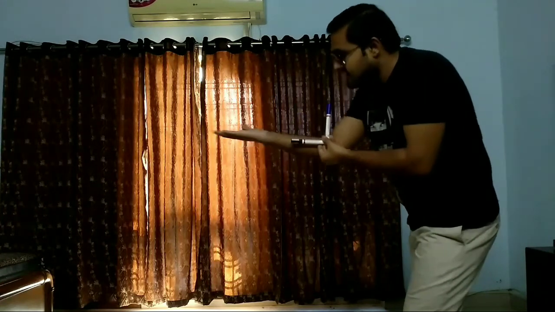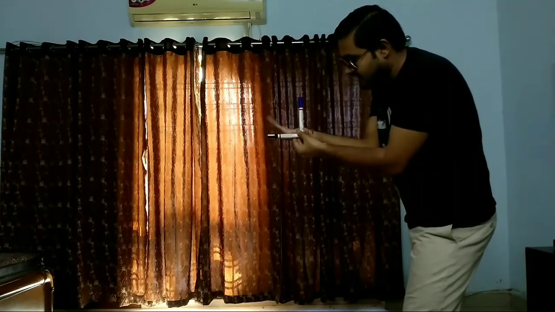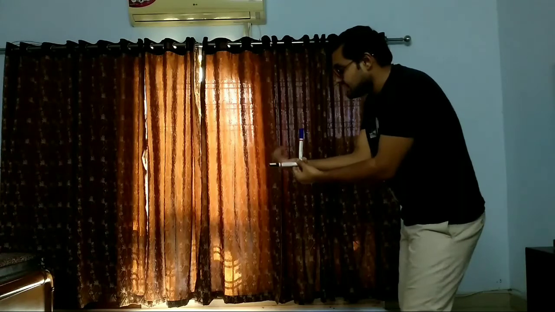Now if I put my fingers along the first vector and curl them towards the second vector, my thumb will give me the direction of the cross product. So in this case, the direction of the cross product is coming inside the screen.